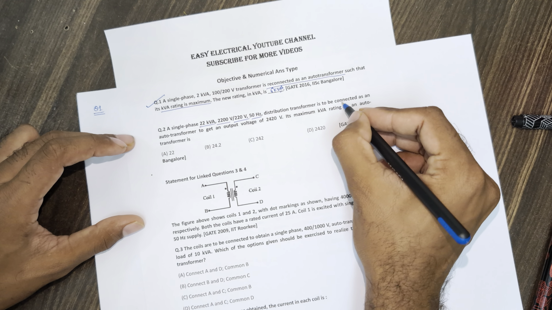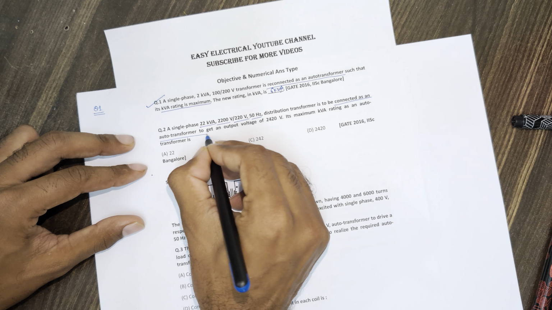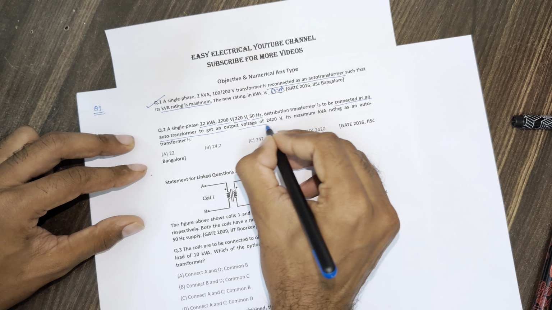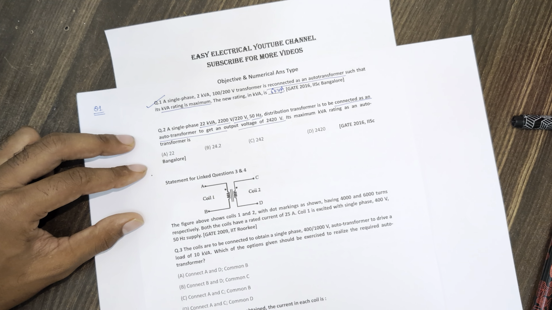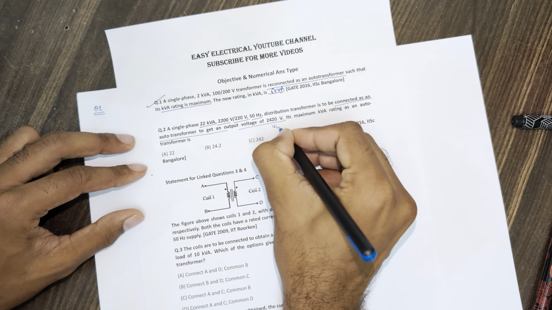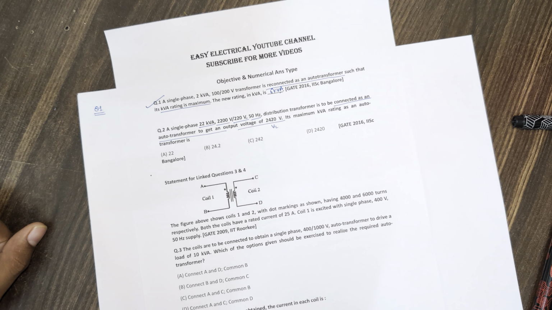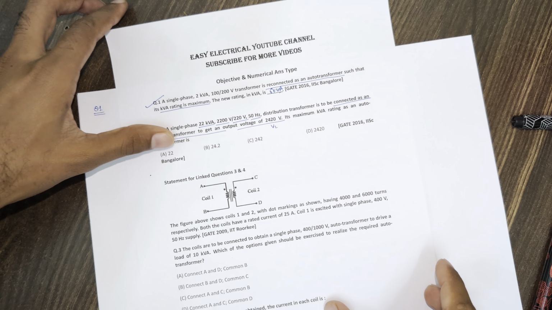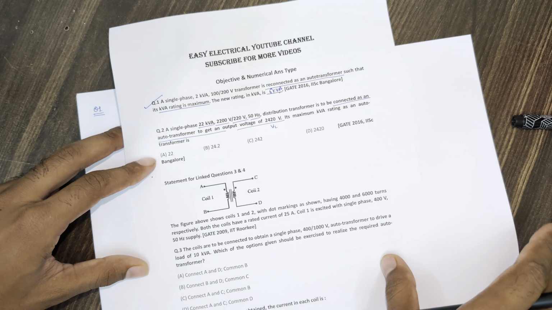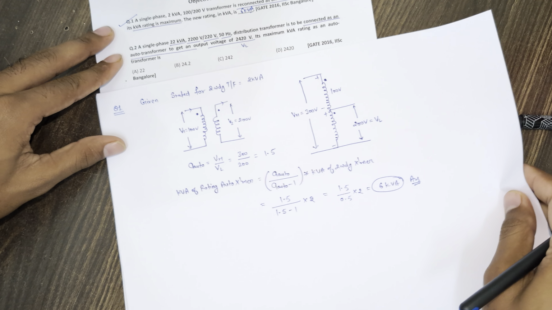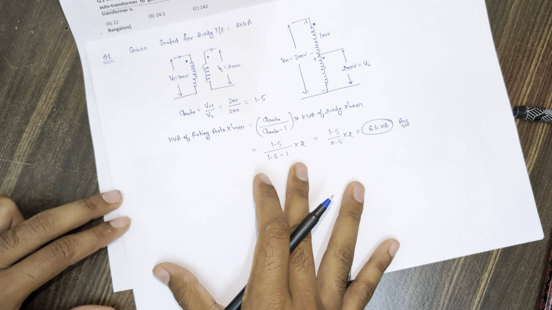He already connected that transformer as an auto transformer to get output voltage 2420. He is giving you output voltage VL, and its maximum kVA rating as an auto transformer. So what will be the maximum kVA rating as per the given data for question number 2?